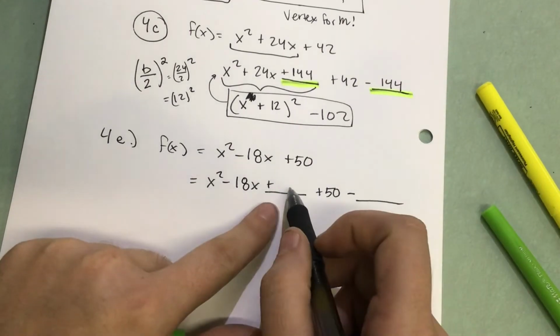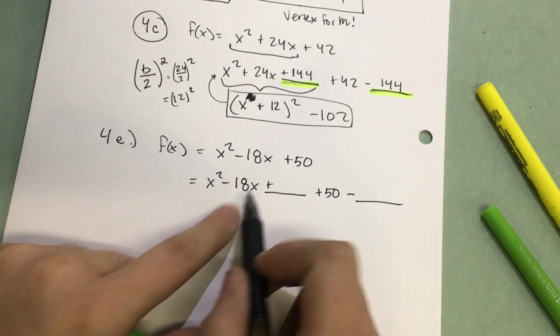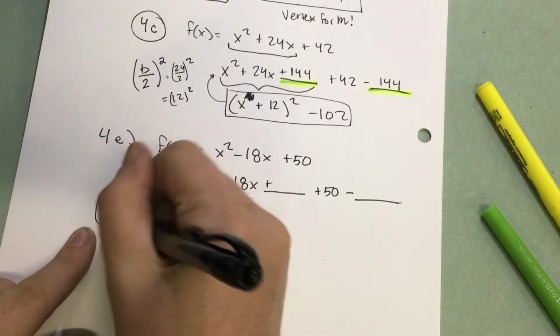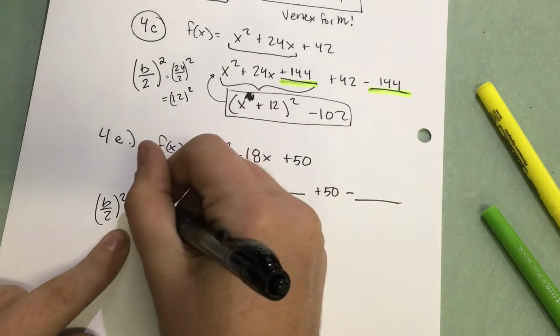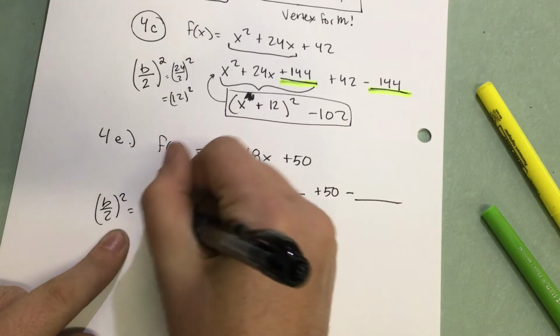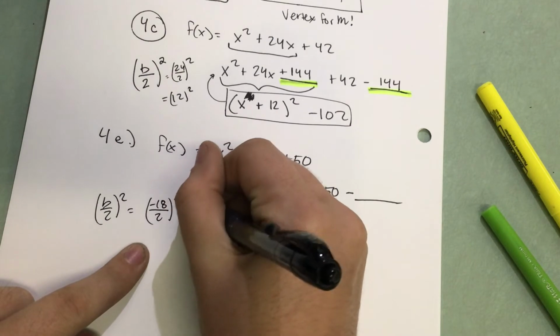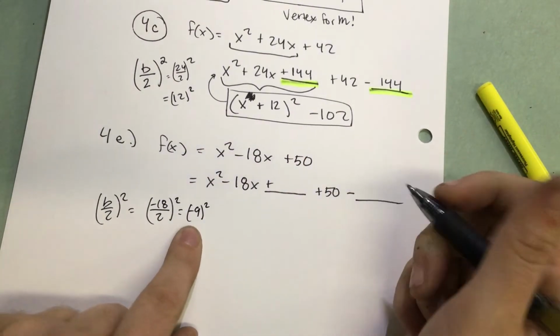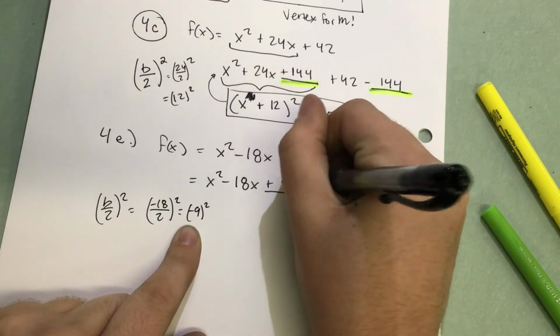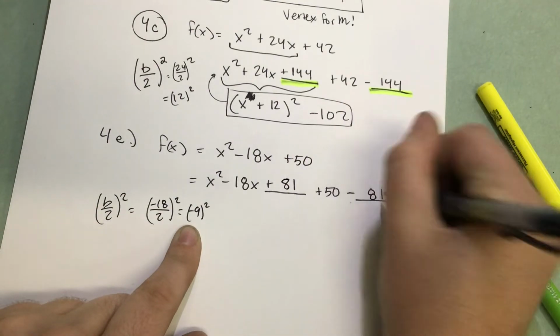So what's going to go in this space? It's half of this term squared. Remember, b over 2 squared, which gives me negative 18 over 2 to the power 2, which gives me negative 9 to the power 2. Negative 9 to the power 2 is 81. So if I put an 81 here, I got a minus 81 over here.